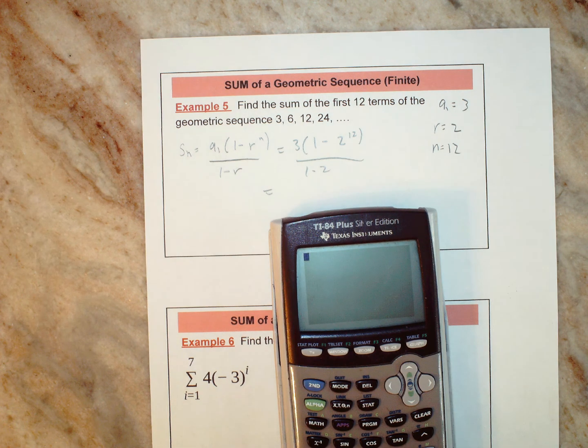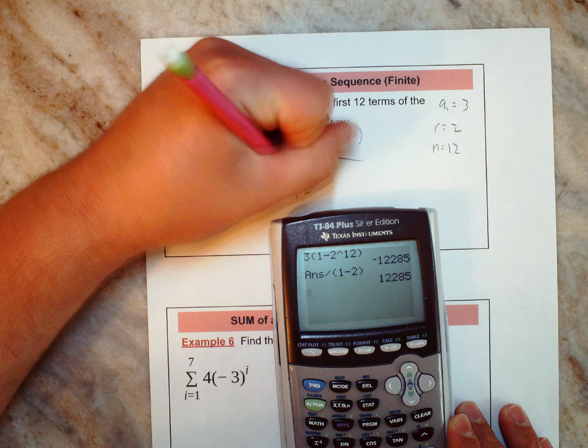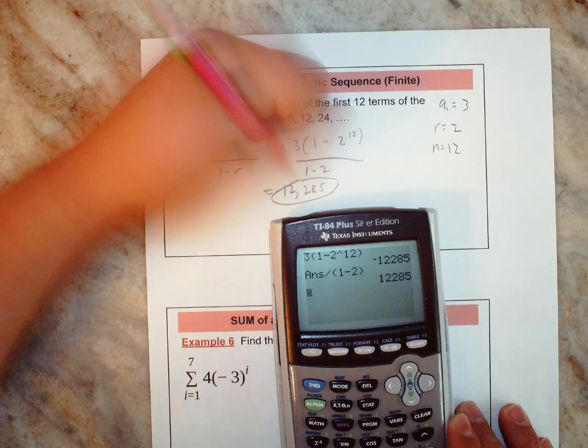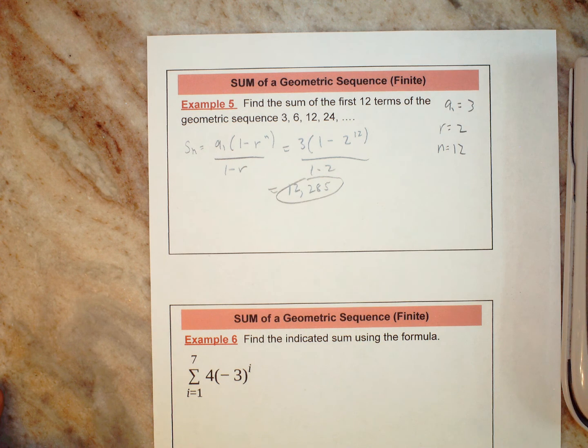Grab my calculator. Notice I am respecting all parentheses. I do everything in order. I don't skimp. I do it all in order, and you get 12,285. So that is the sum. That's going to be the sum of the first 12 terms. So that is example 5.